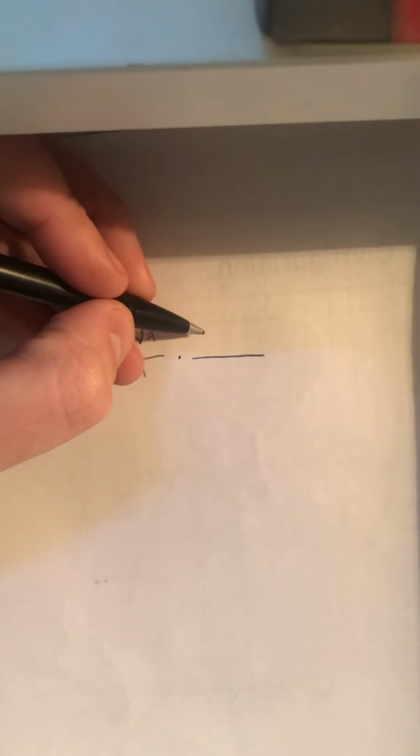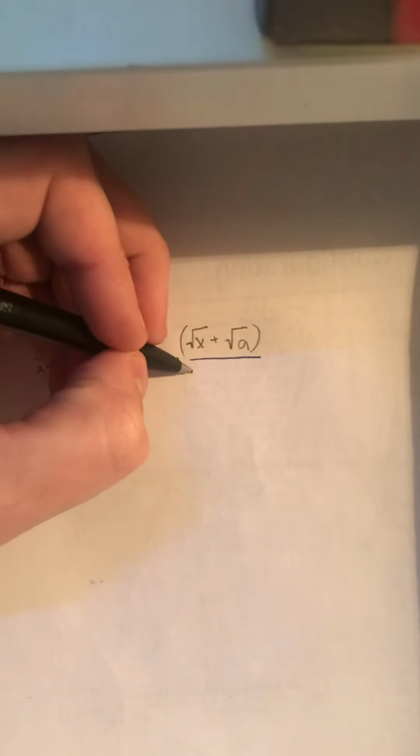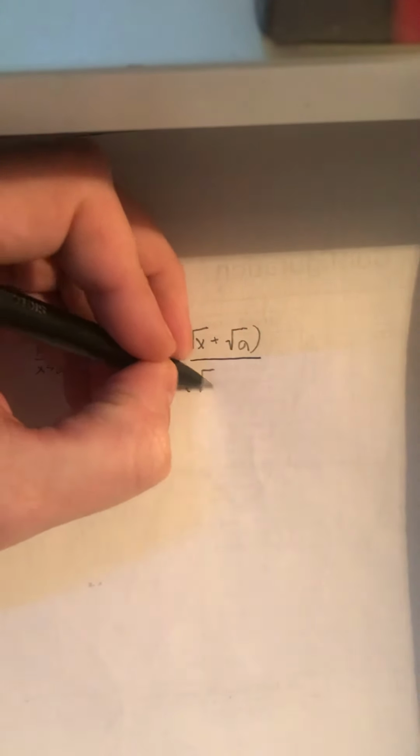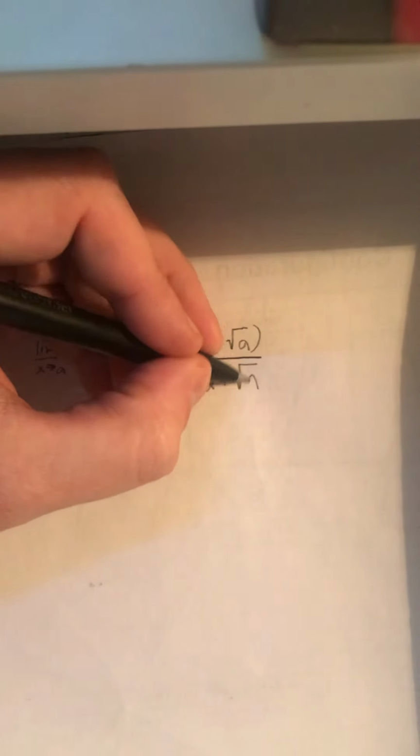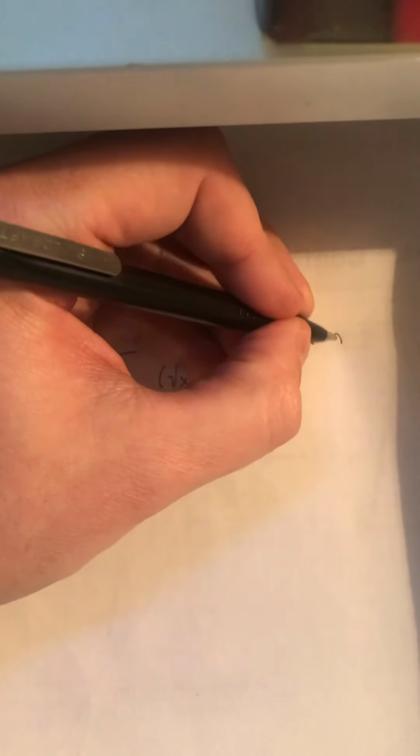I would have conjugated, which he did here, or they, shouldn't assume genders. x plus, x plus. Limit x to the a would then be equal to x minus a on top.